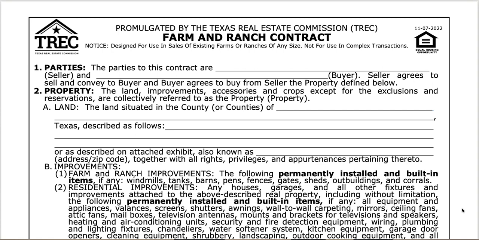2A, land. The land situated in the county or counties of, so whatever the property is you're selling or buying for a client or for yourself, you put the counties here. Described as follows. So here you can put legal descriptions of the property, or if it's easier, if there's multiple legal descriptions. So sometimes you're selling a ranch that has 7 to 10, 15, 20 parcels of land in it. What I would typically do is put in Exhibit A right here. So, and then I'll add an exhibit, paragraph 22, which we'll get to for the Exhibit A.